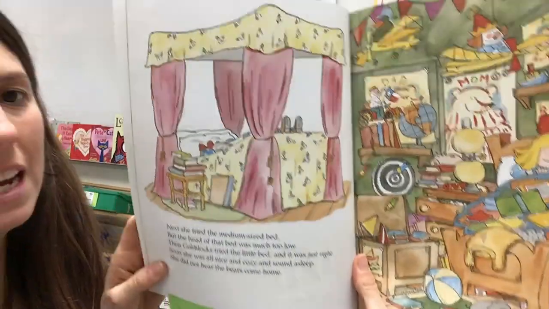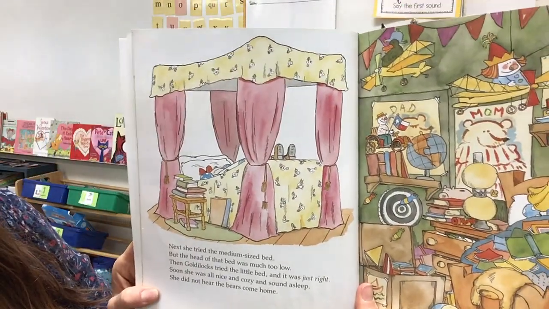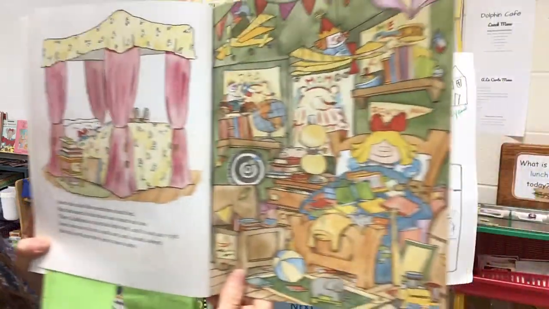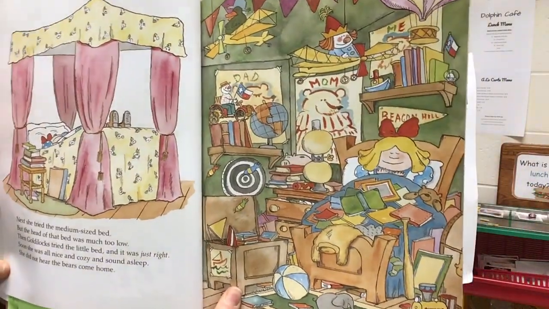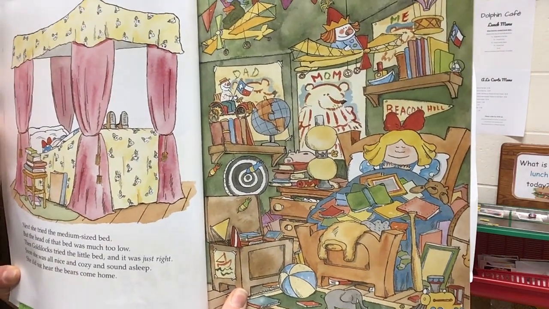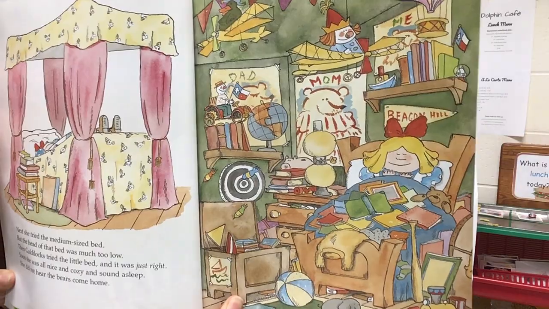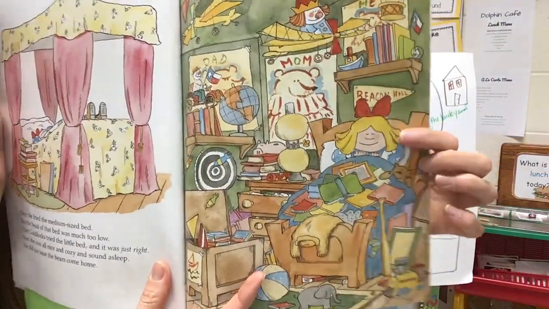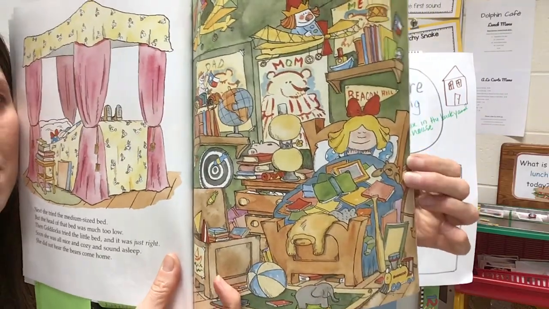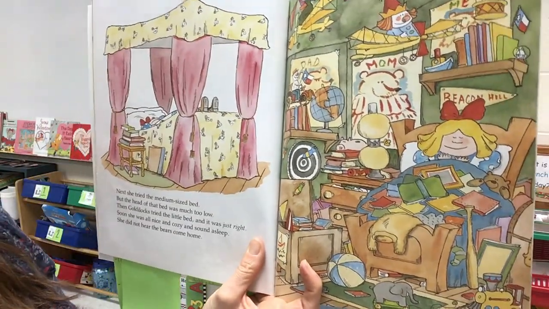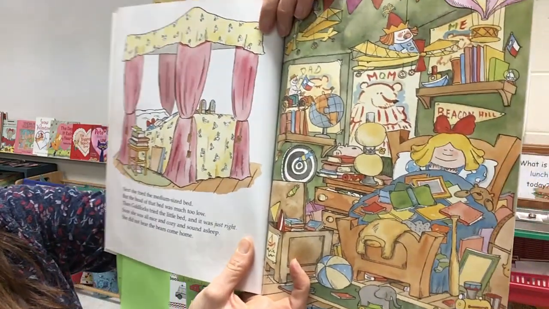Next, she tried the medium-sized bed, but the head of that bed was much too low. Then Goldilocks tried the little bed, and it was just right. Look at her face. I can see that she's smiling. She's all tucked into the bed. She looks pretty comfortable. So what do you think is going to happen next? Yeah, she's going to fall asleep. That's right. Soon she was all nice and cozy and sound asleep.